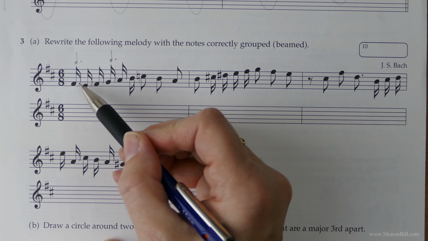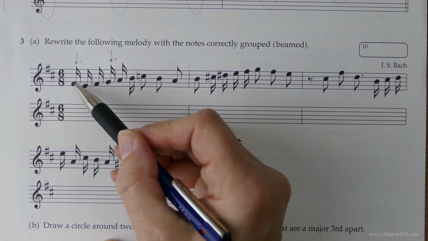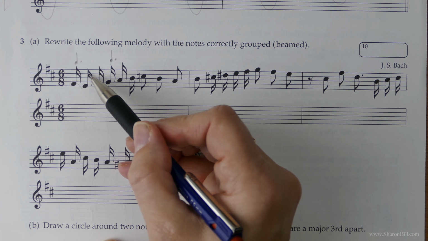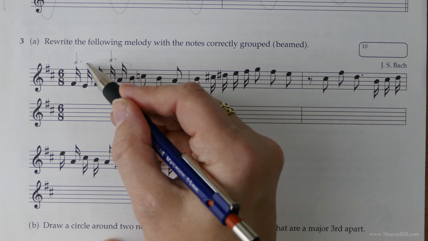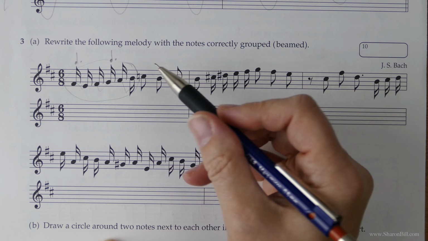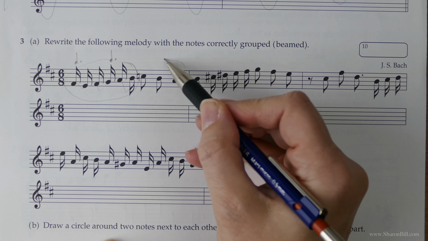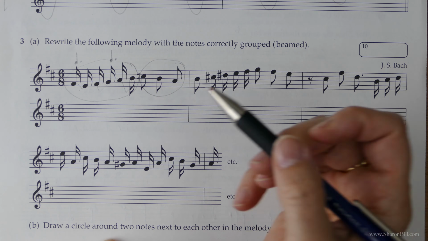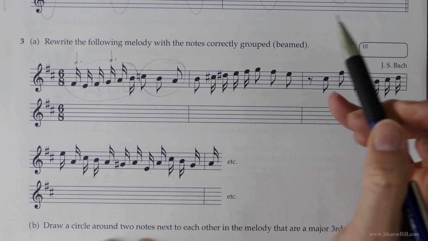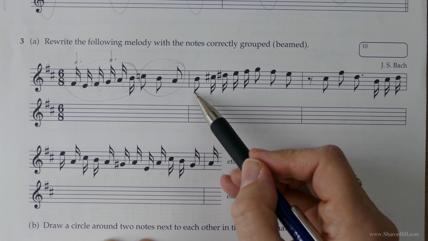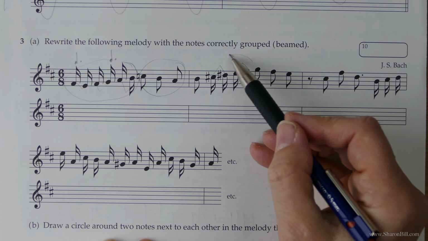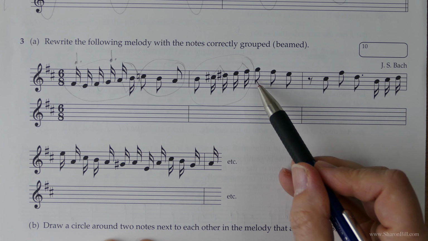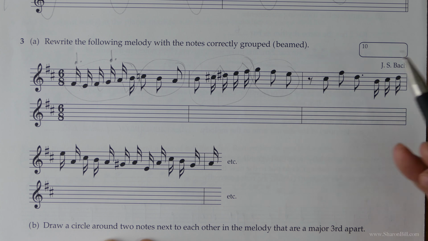So we can see here's 1 quaver beat, 2 semiquavers make a quaver, 2 quaver beats, 3 quaver beats, and so there is our first group of 3, and then we have 1, 2, 3 quaver beats, 3/8 notes. There's our second group of 3, so that's how we'll have to beam these. So here's 1 quaver beat, 2 quaver beats, 3 quaver beats. There's our first group of 3.